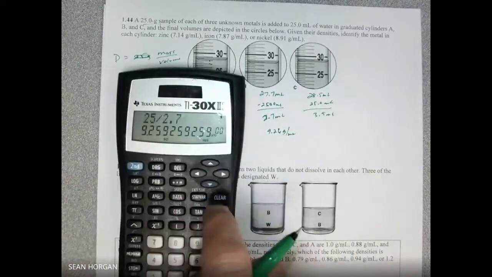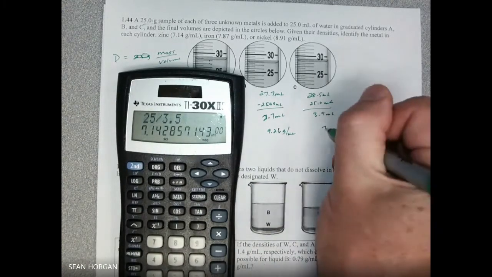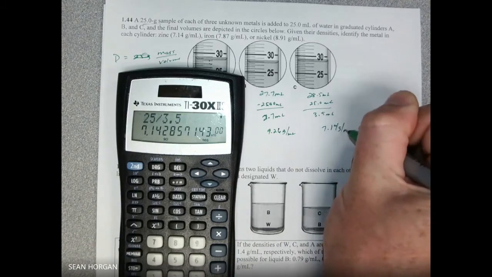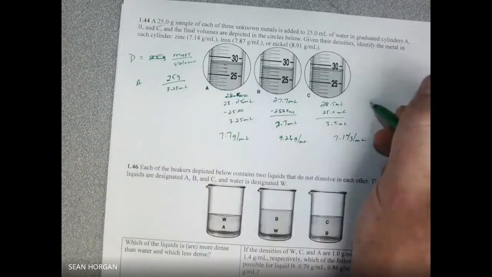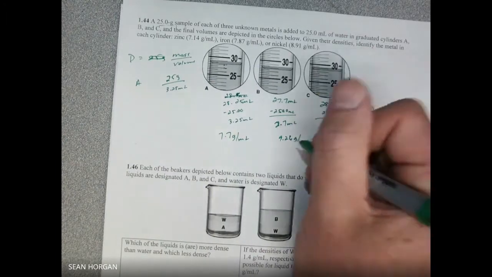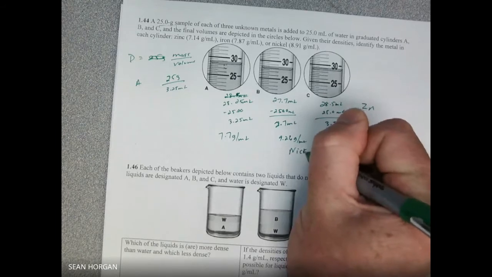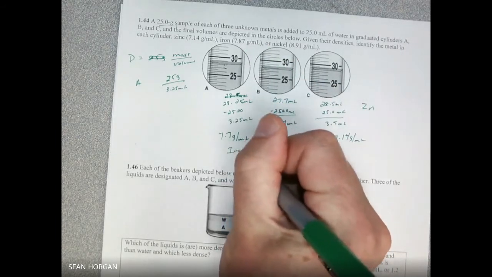And then our last one, 25 divided by 3.5 is 7.14. Okay, and I hit that one right on. Good guess, right? So that's going to be the zinc. It's the smallest one, right? And this one's the biggest one, so we'll call it the nickel, although it's not right on, but I had to make guesses based on the measurement. And then 7.87 has to be the middle one.